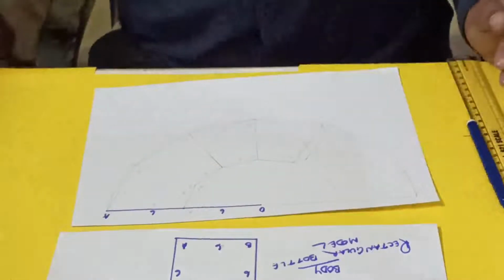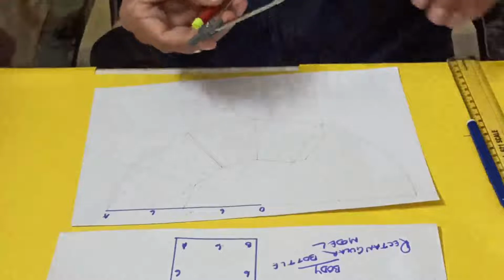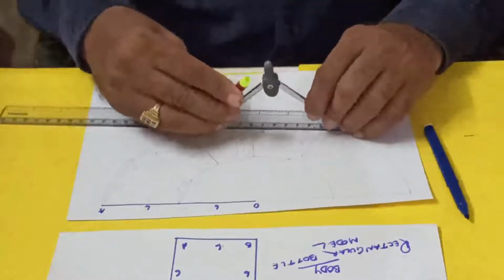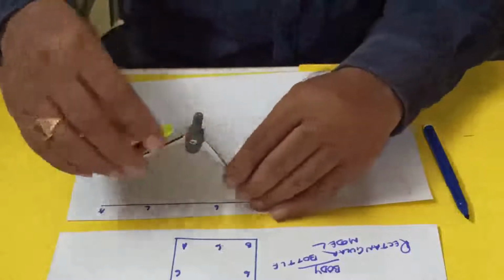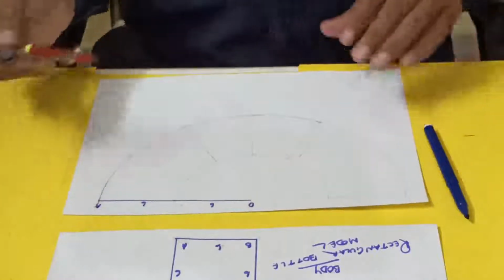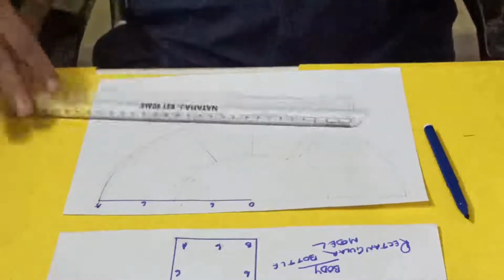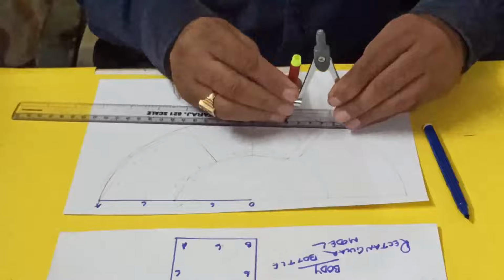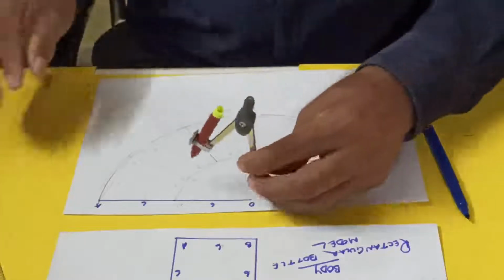Now it is 12 centimeter. Taking O as center, 12 centimeter. So this 12 centimeter and now 6 centimeter lower. So 6 centimeter.